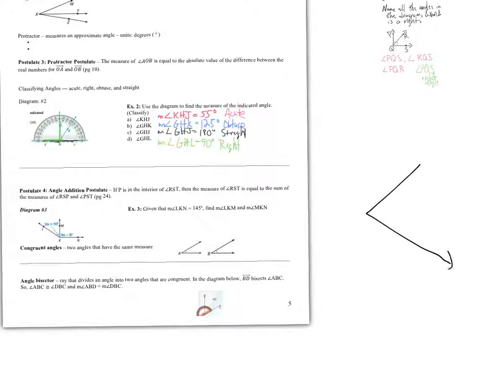Make this fairly big so you can see. We have a ray here with point P, and we have ray RS, I believe T. What it's saying is, if we have an angle RST, and that angle is bisected by, or has a ray going through it, then angle RSP plus PST is going to equal RST.